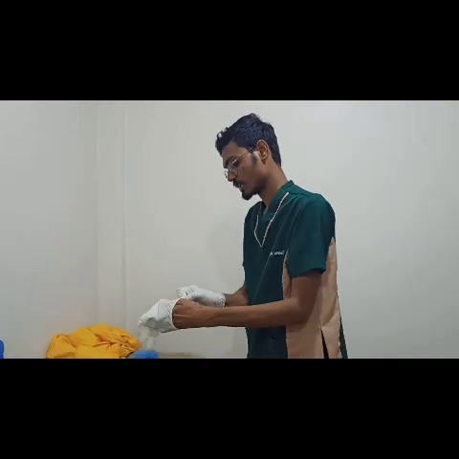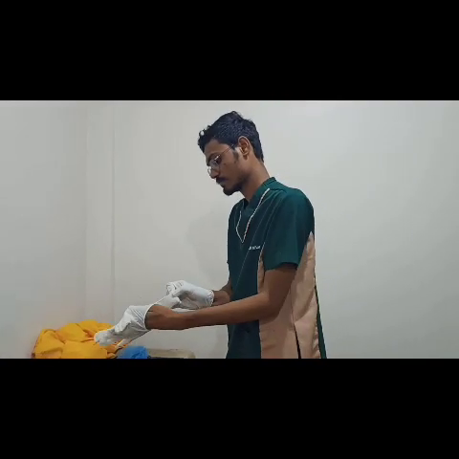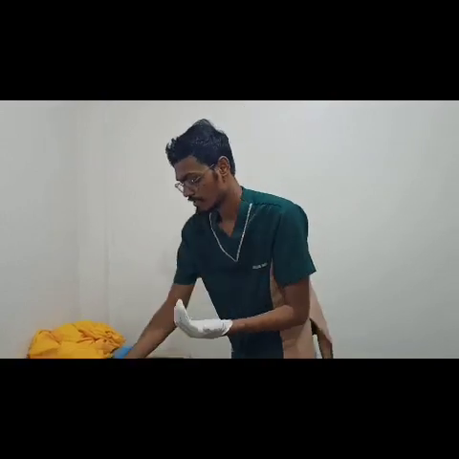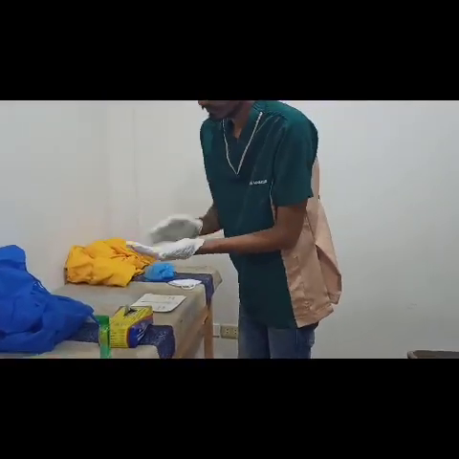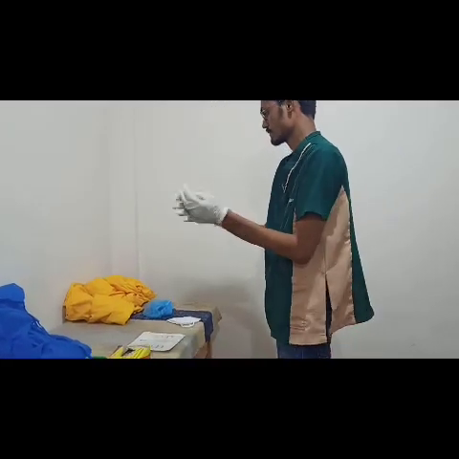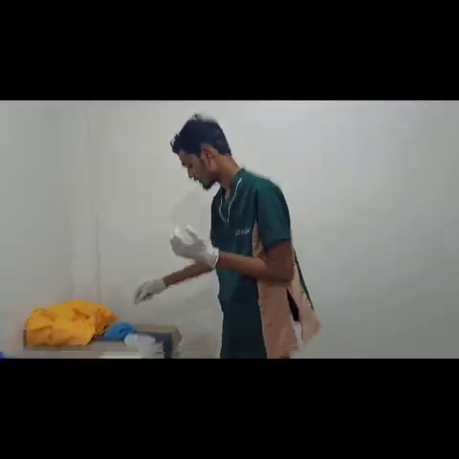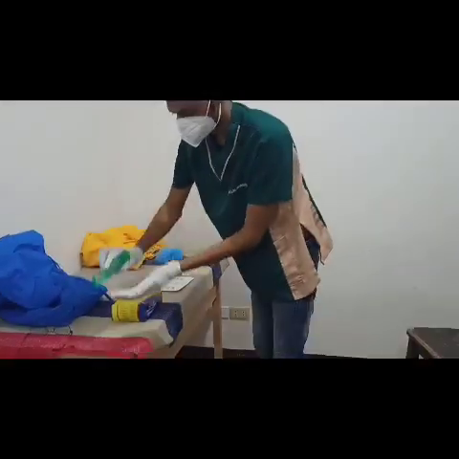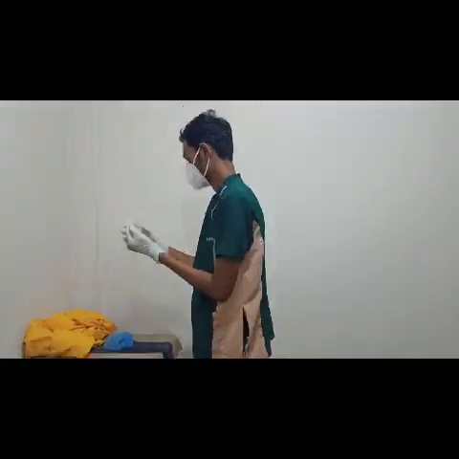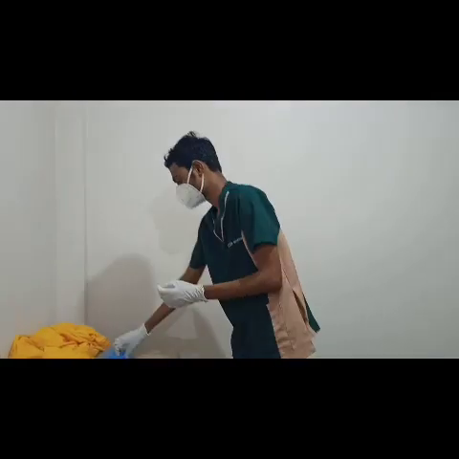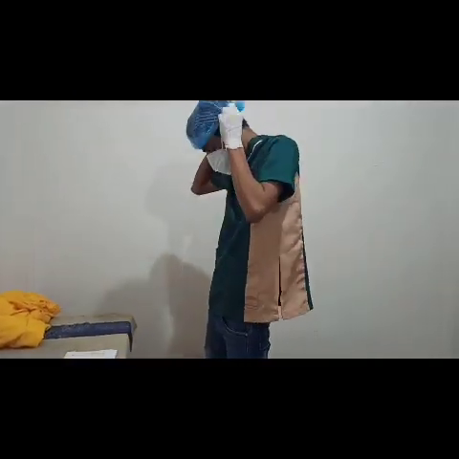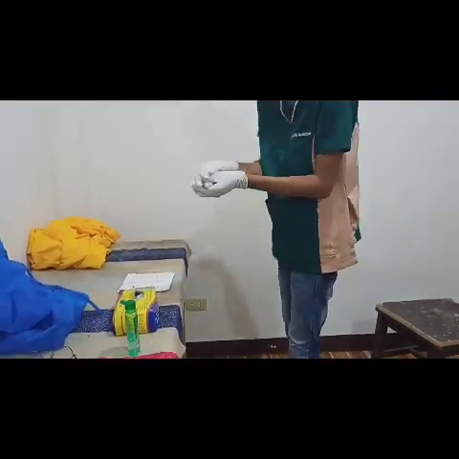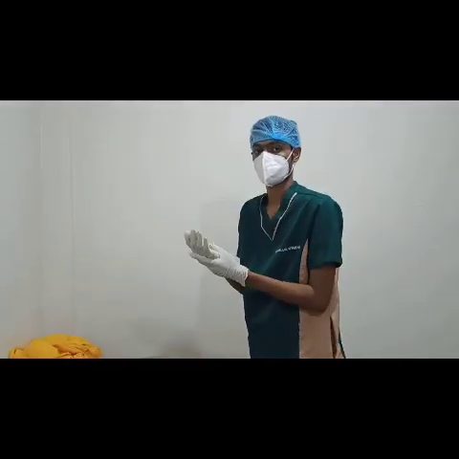Now first we are going to wear non-sterile gloves and sanitize your hands. Now going to wear a face mask. Sanitize your hands. And now I am going to wear head cap and sanitize your hands again. Now I am going to wear the PPE.